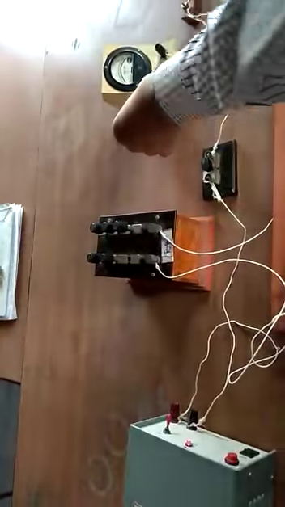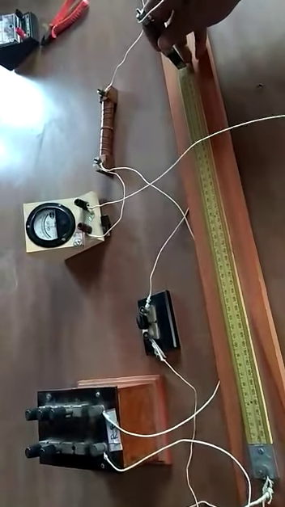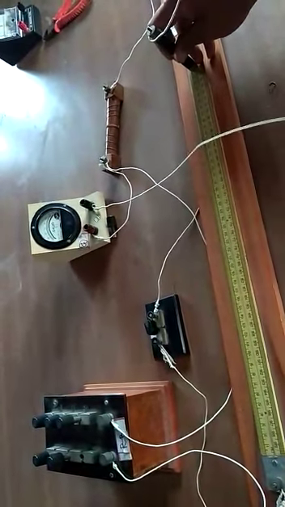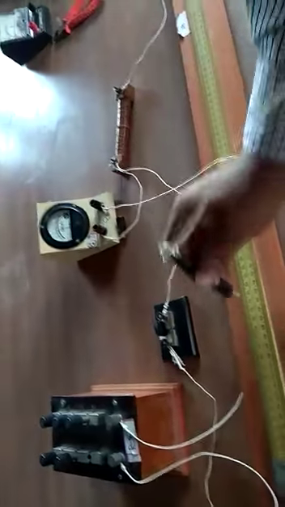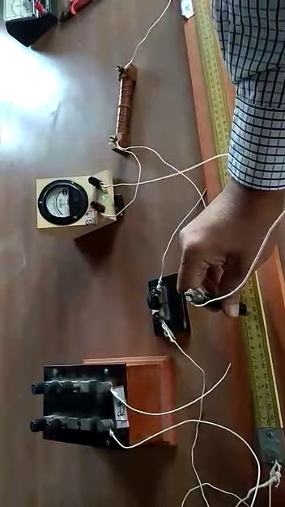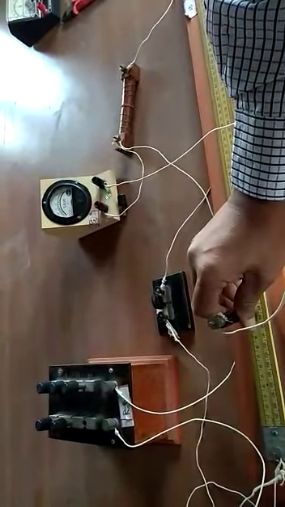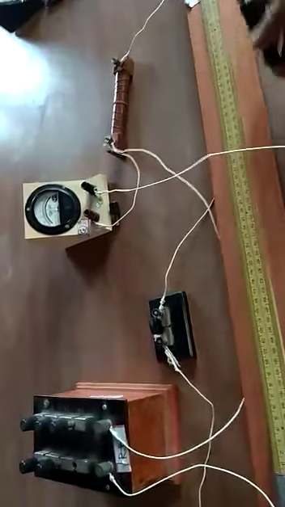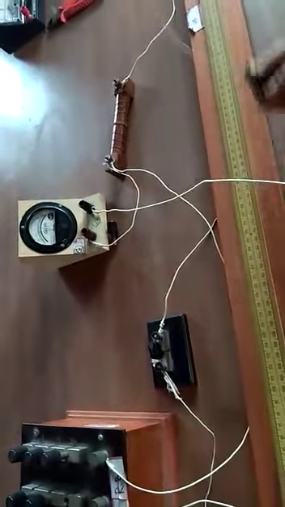Now I lift 1 ohm resistance from the resistance box. To take the null point, we just touch the jockey here. You see there is a deflection of the galvanometer. Then I touch the jockey here. Also there is a deflection on the left side of the galvanometer. So the null point is within this zone.